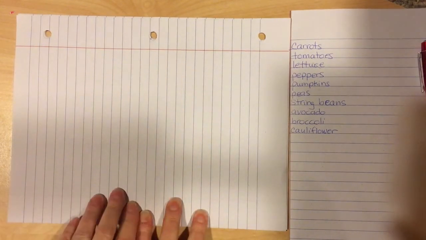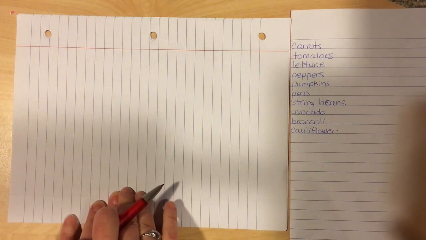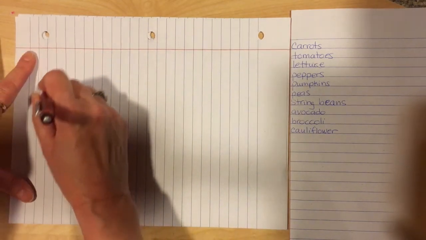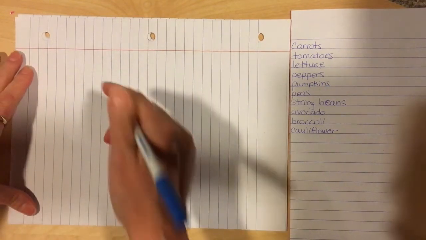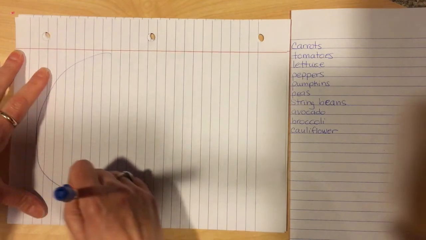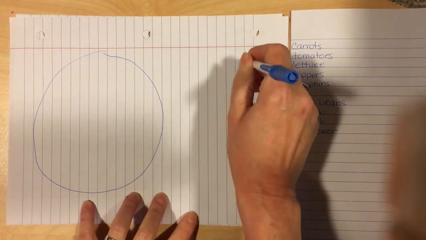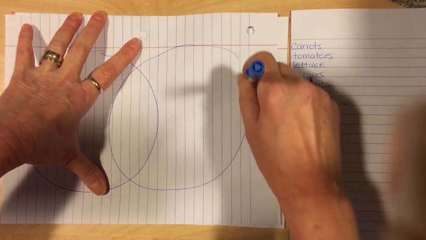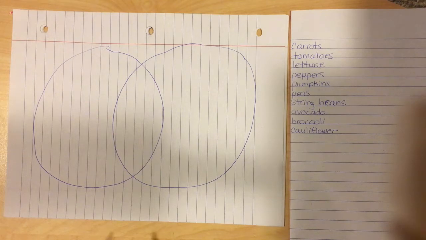Put your paper like mine, and then we are going to draw two big circles that overlap. Watch how I do it. I'm going to draw a big circle over here. Okay, big circle over here. And a big circle over here. And they are going to overlap. Do you see how I did that? Don't worry if your circle is not completely round. Mine isn't. Now let's label them.